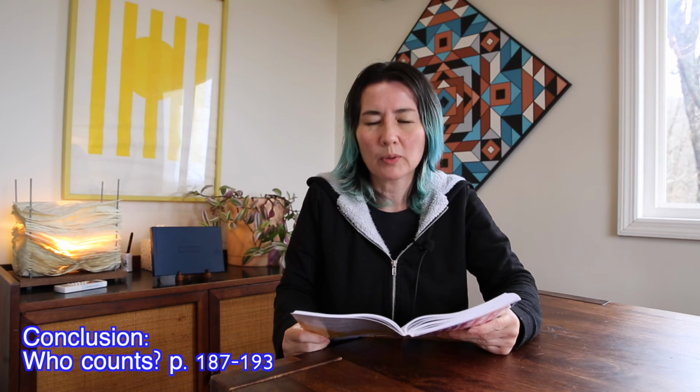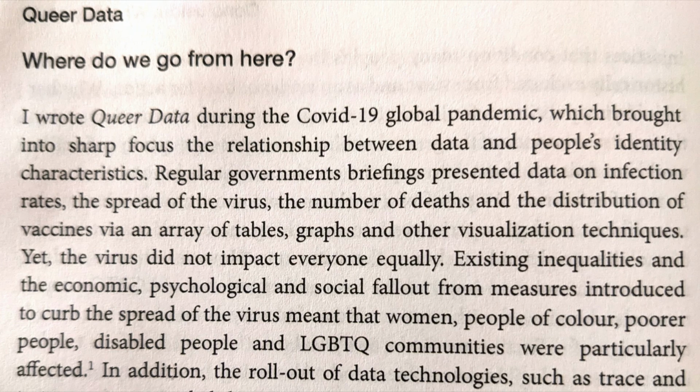The conclusion of his book is called Who Counts? So he starts the conclusion with an overview of the book and the different parts in each chapter and how it's contributed to the totality of his argument. And he has a section called Where Do We Go From Here?